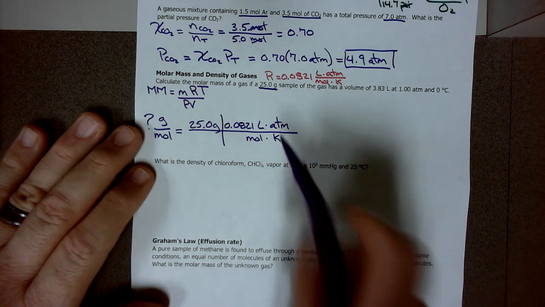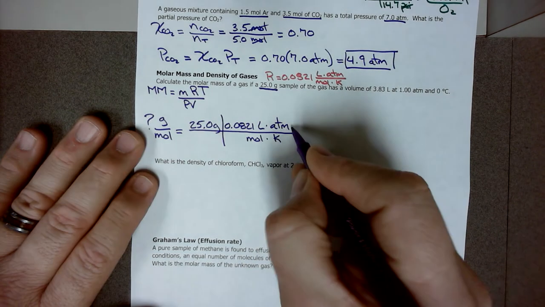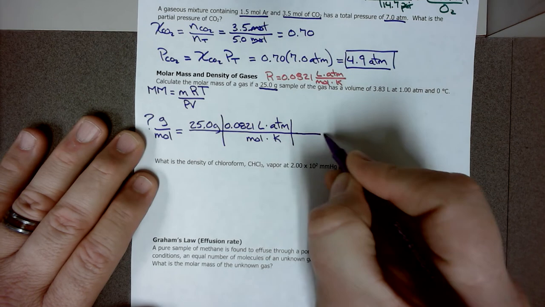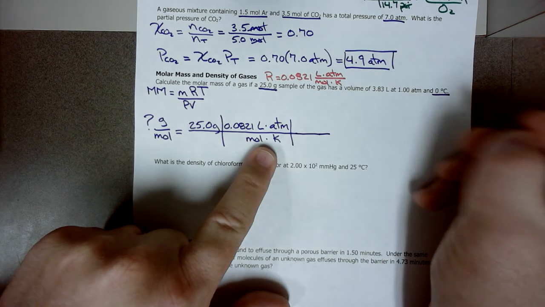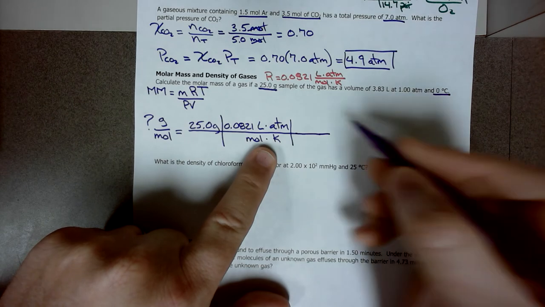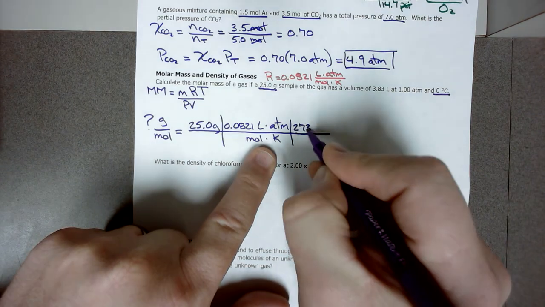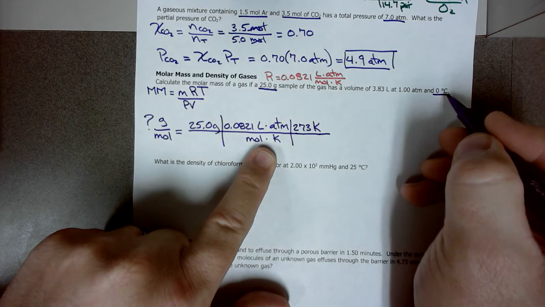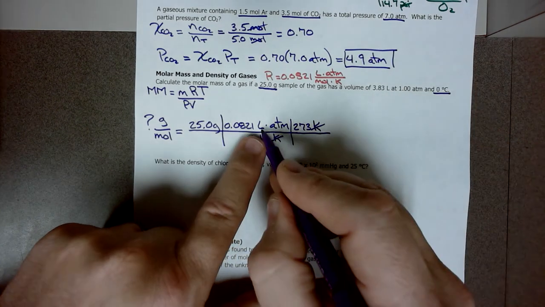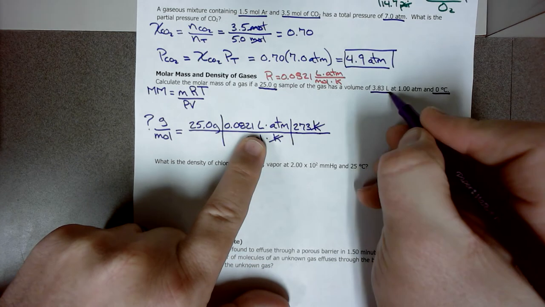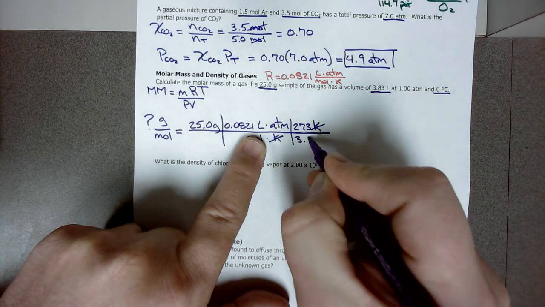I just have to get rid of the 3 other units. Well, let's start off. If I have Kelvin on bottom, I can get rid of Kelvin by using the temperature. That's going to be 273 Kelvin, and I got that by adding 273 to 0. So Kelvin is gone. I need to get rid of liters. It's on top here, so I'm going to put it on bottom so I can cancel the liters.